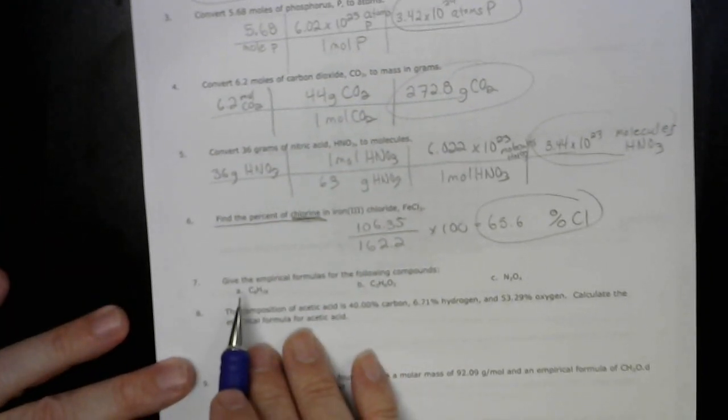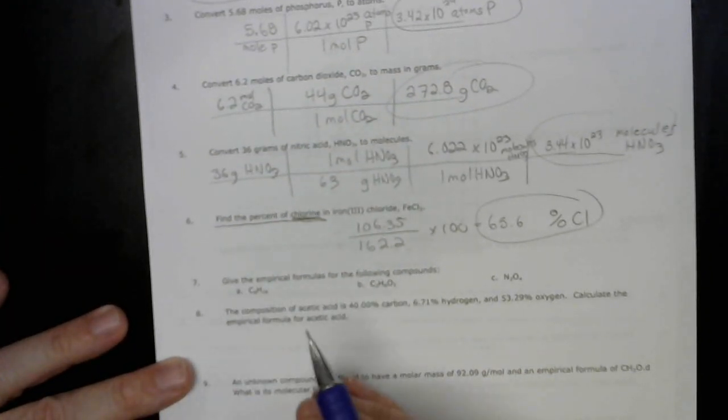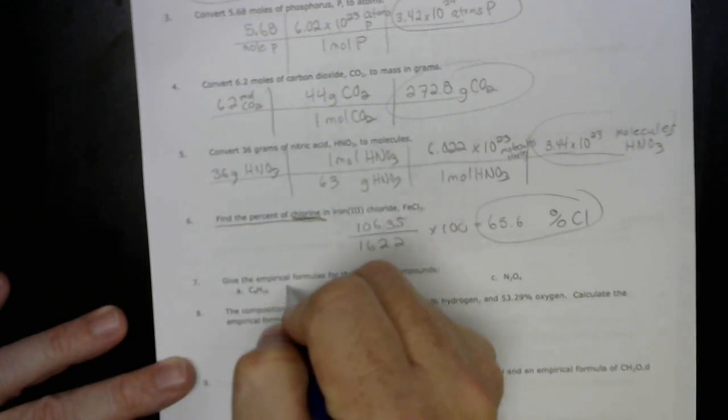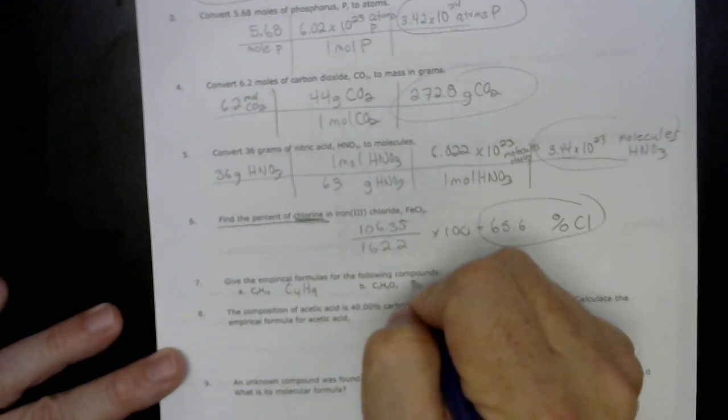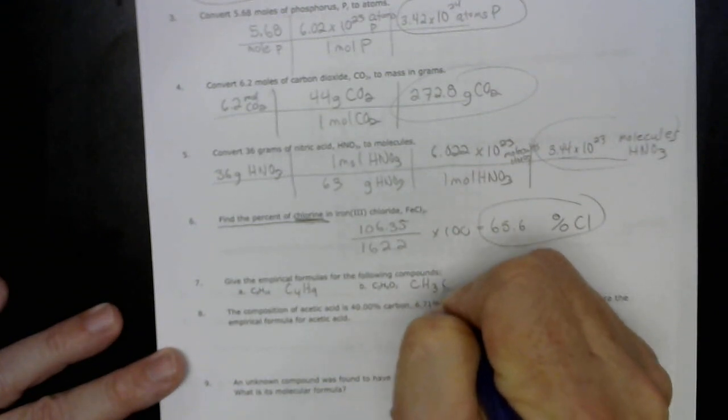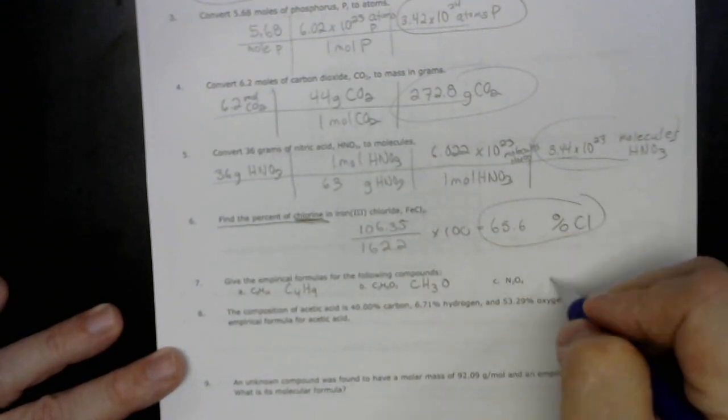Okay. Empirical formulas for the following. That just means I have to factor out the greatest common factor. Here I'm going to factor out a 2, and that's going to be C4H9. Can't do anything else with that. Here I'm going to factor out a 2. That's going to be CH3O. And here I'm going to factor out a 2, and it's going to be NO2. Once you get down to single atoms in a molecule, you can no longer factor that thing anymore, so it's done.